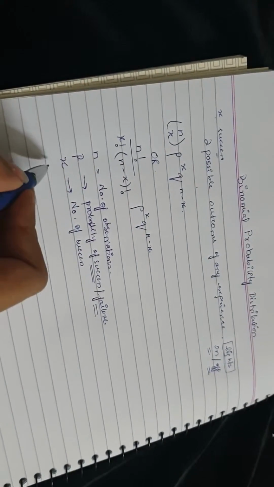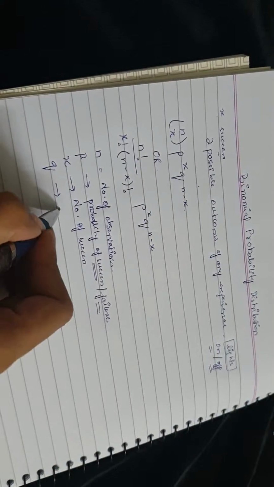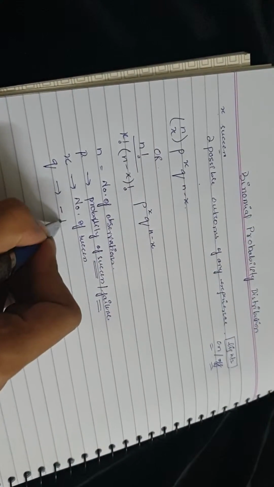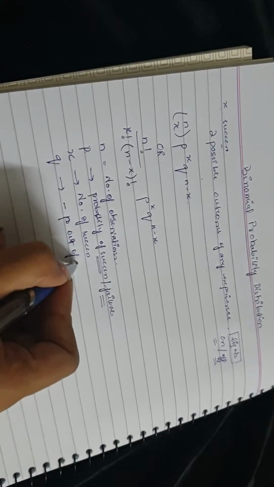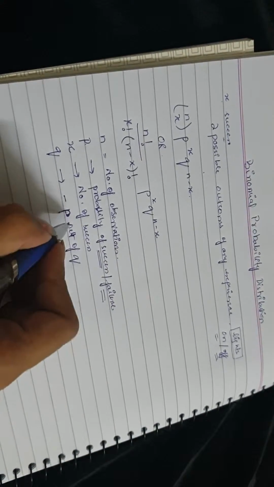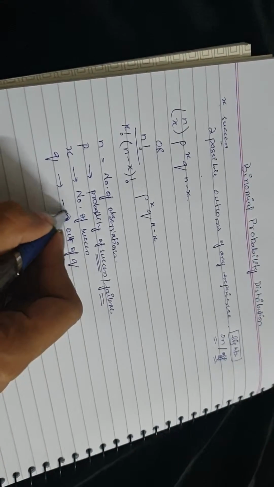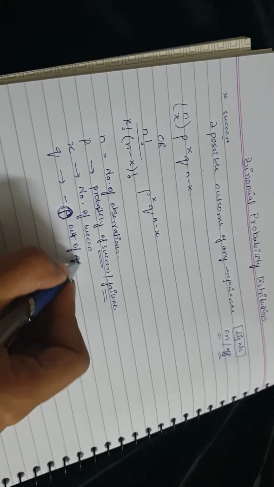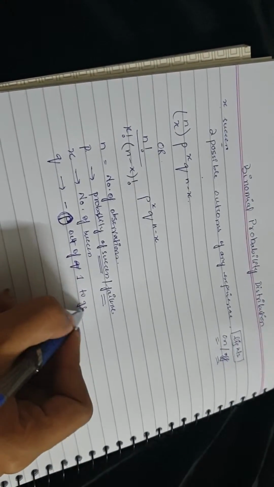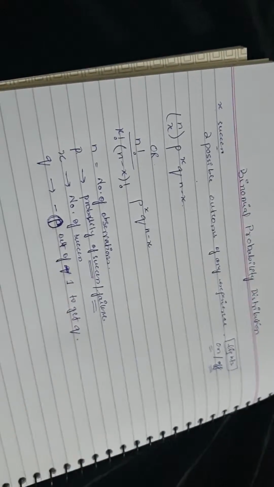Then, as we can see, to find q, we subtract p from 1. P is basically the probability, so we subtract p from 1 to get q.